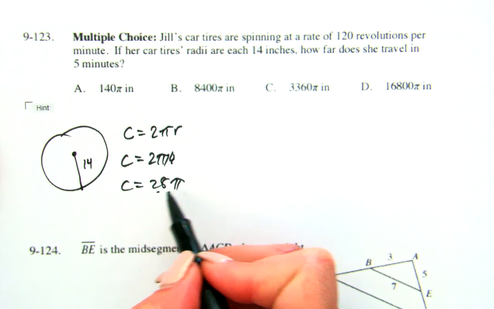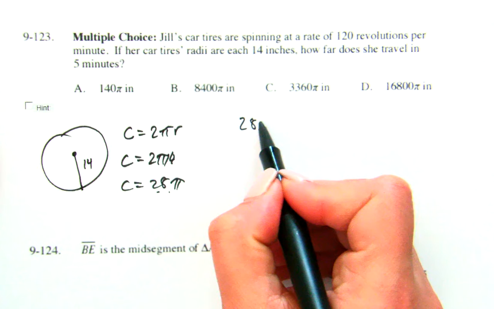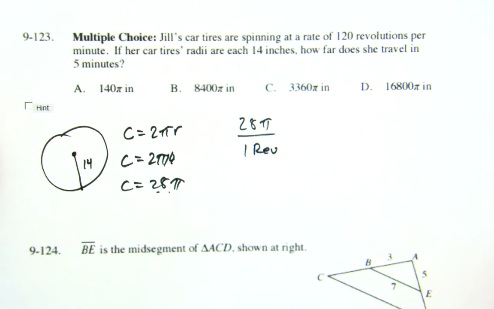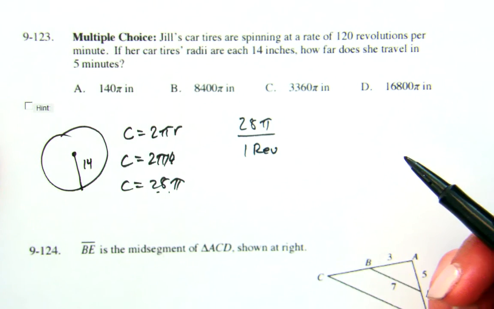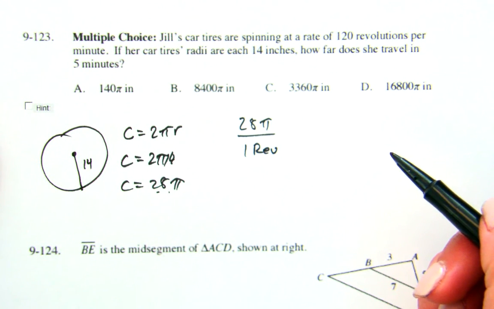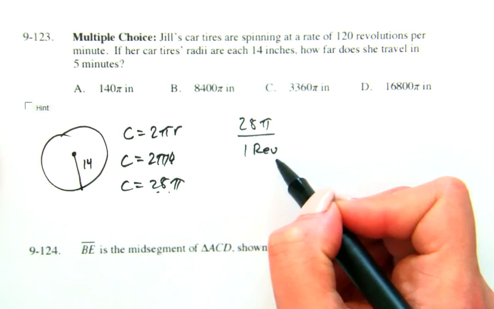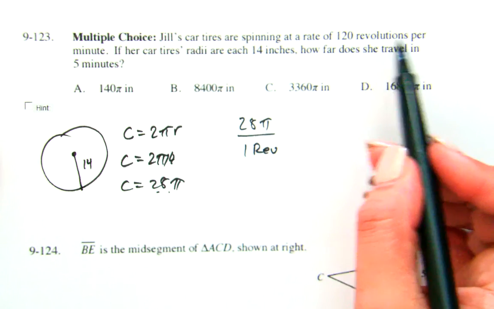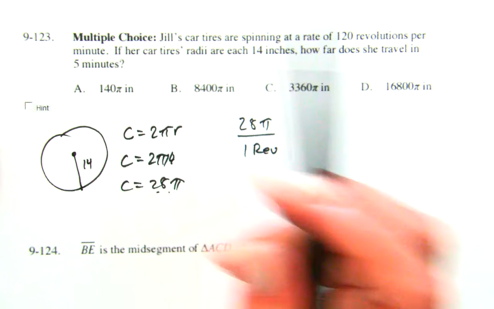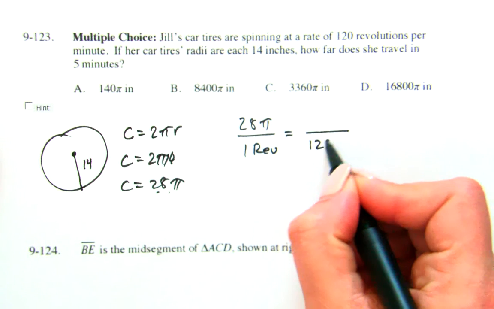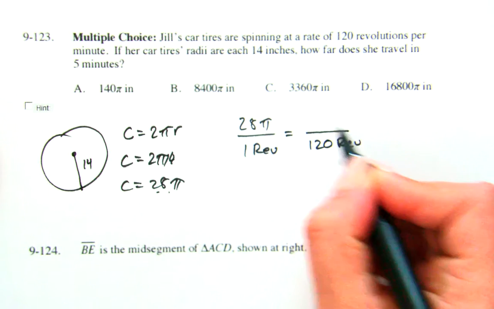Okay, so in 1 spin, you've just gone around once on the circumference. So 28 pi is 1 revolution. She can go 120 revolutions per minute. So how much is 120 revolutions?